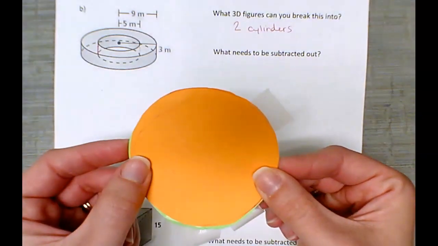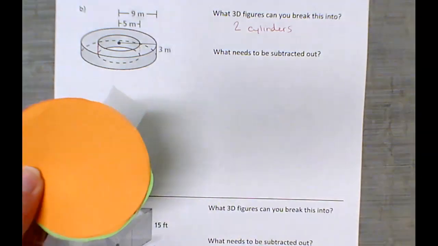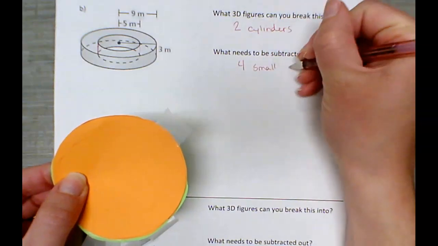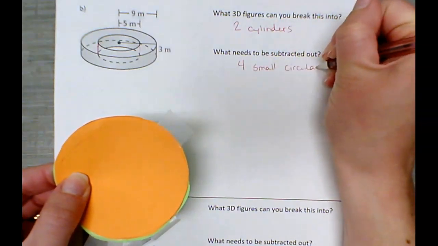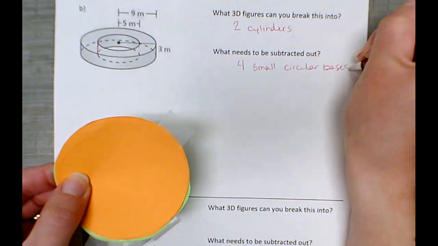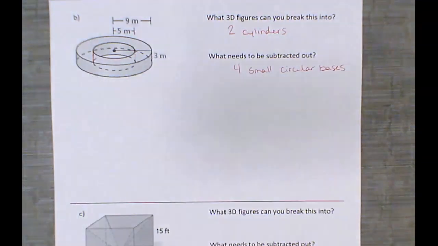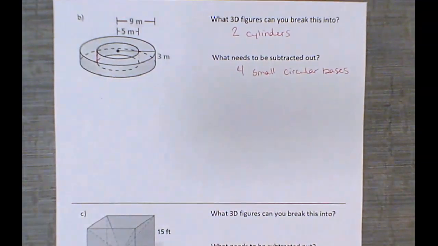There were 4 of them. And so what needs to be subtracted out is 4 small circular bases so that I can get the surface area of this figure. Because I want all of the surfaces covered, but I don't want anything enclosed.